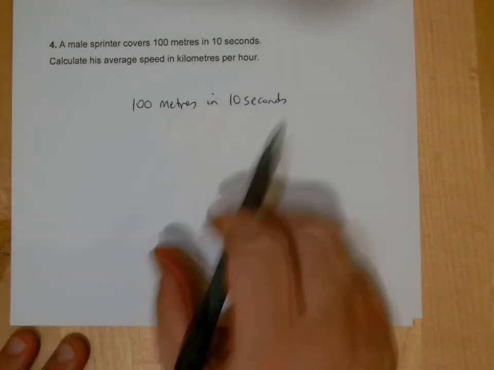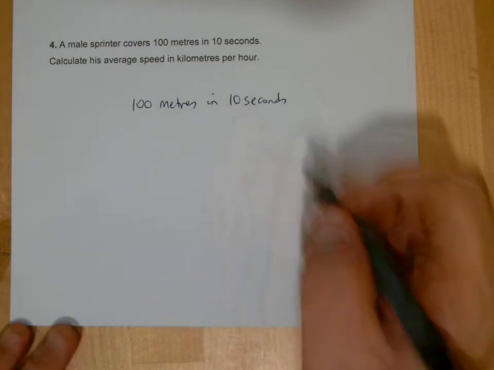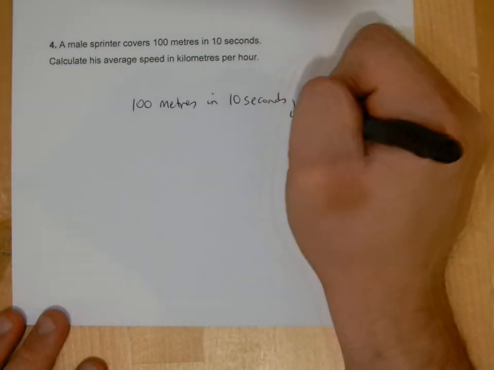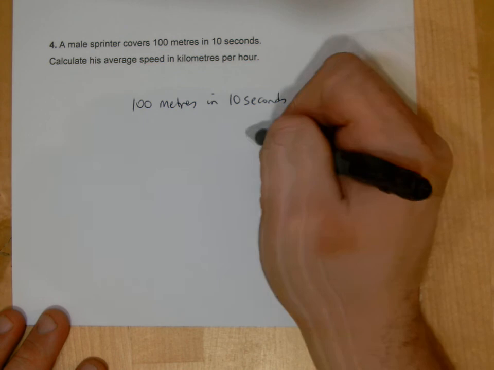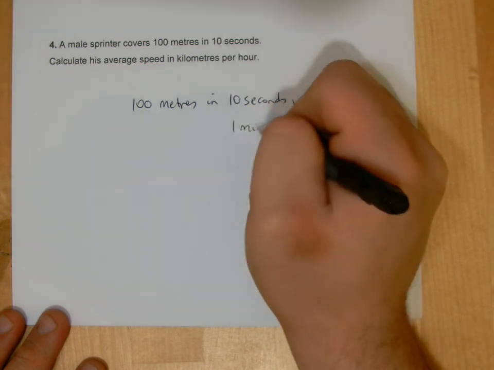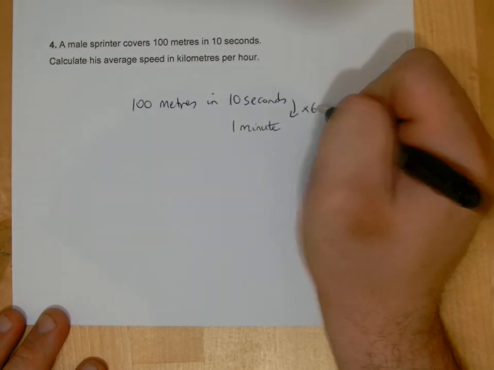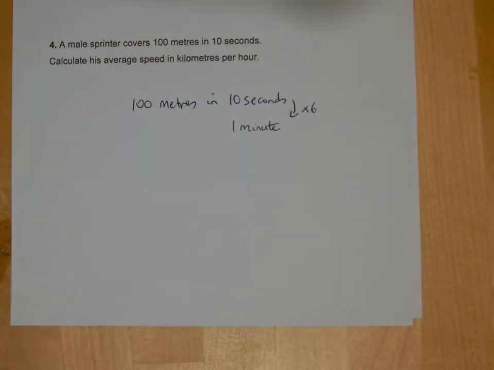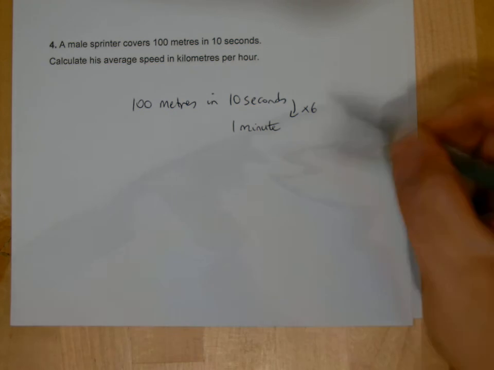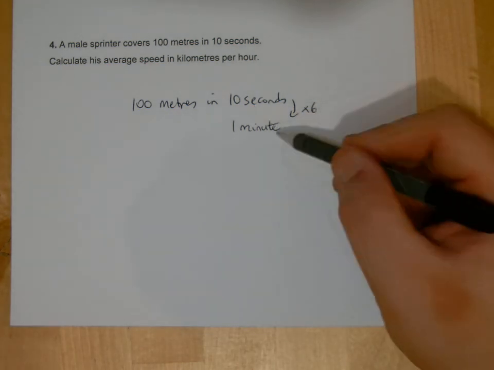It's a case of just scaling it up. If they can do 100 meters in 10 seconds, what would they do in 1 minute? All you've got to do is times it by 6, because 10 seconds goes into a minute 6 times. So if we do 6 lots of 10 seconds, we get a minute.